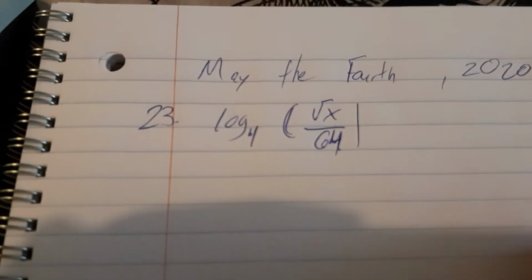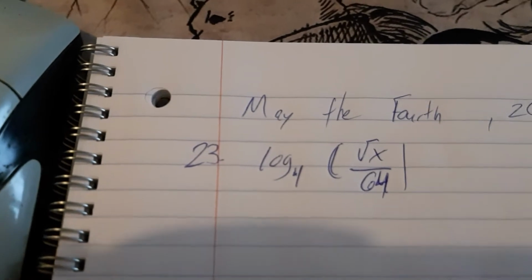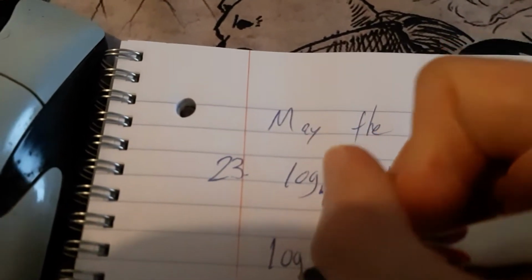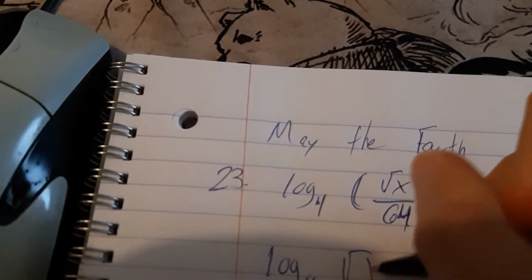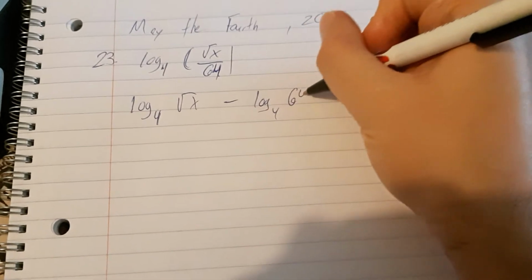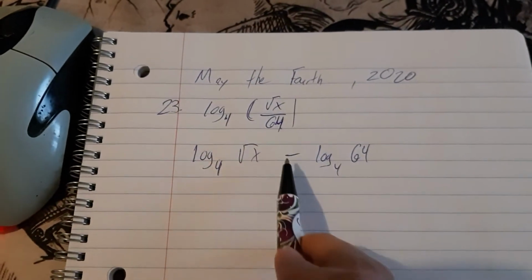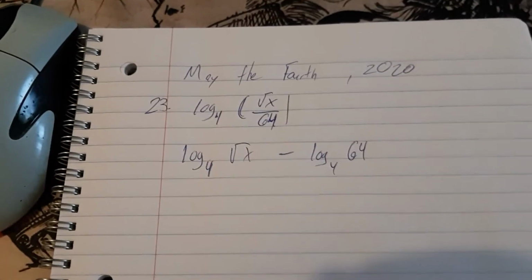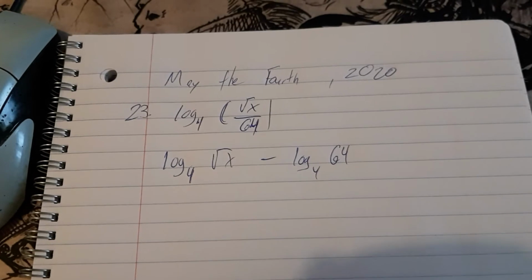We first are going to apply the rule of division, the quotient rule. Okay, so this will turn into logarithm base 4 of the square root of x minus the logarithm base 4 of 64. Okay, so notice how the denominator is the one that's negative. And after we have done this, then we're going to apply the power rule.